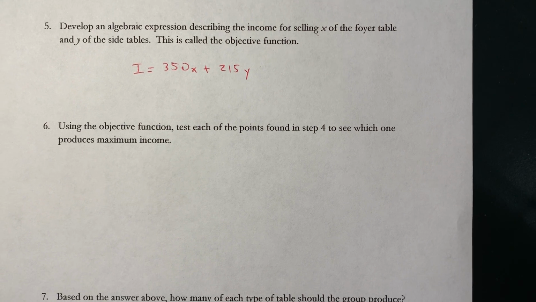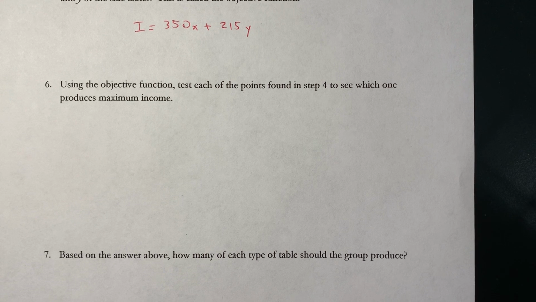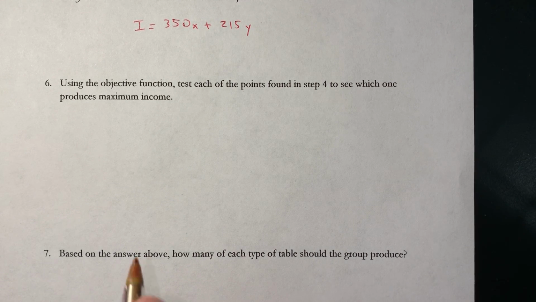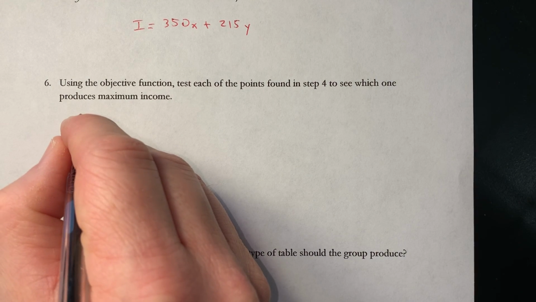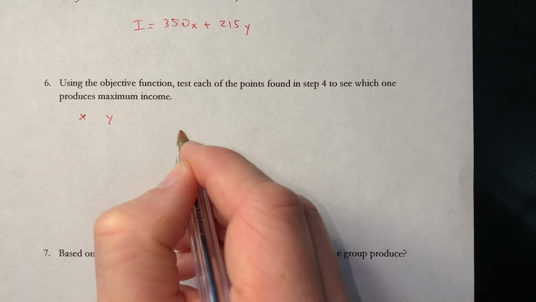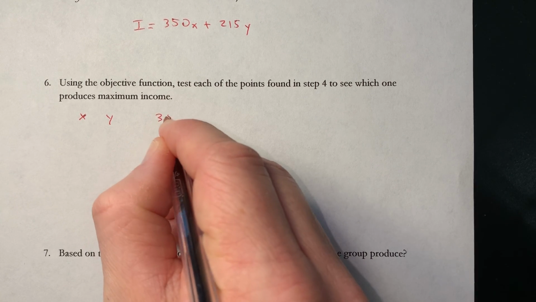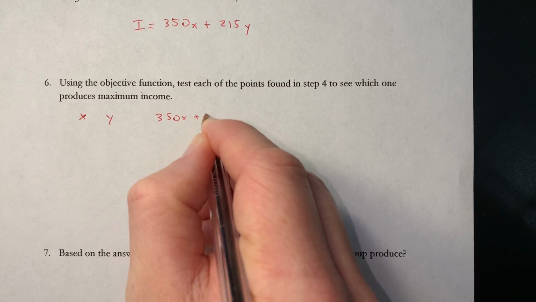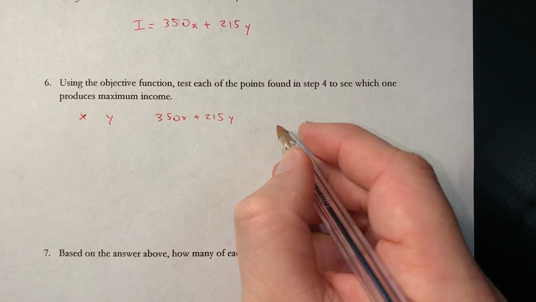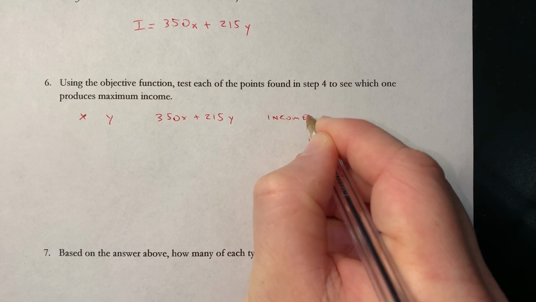Okay, now we're going to make a table to find out which of the 5 points gives us the best amount of income. So we're going to put our X's here, Y's here. We're going to use our income expression, 350X plus 215Y, and that's going to give us some amount of income.